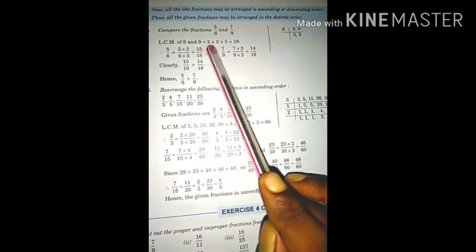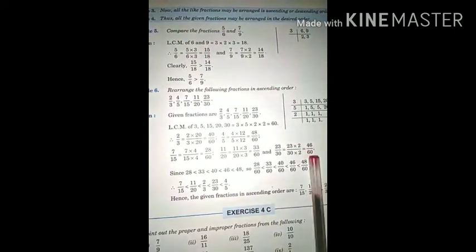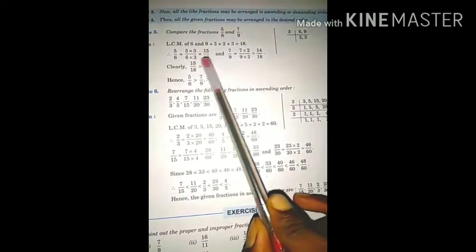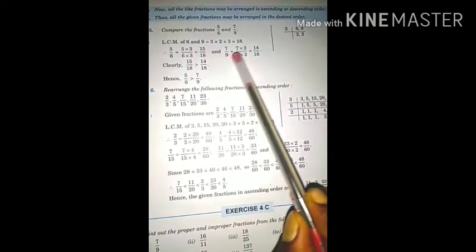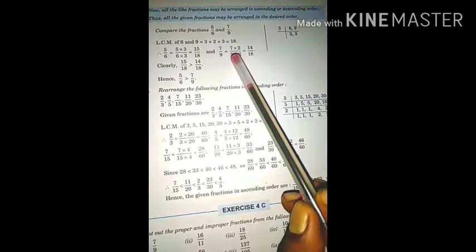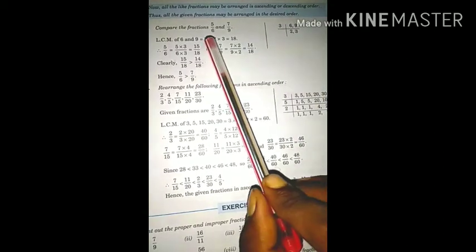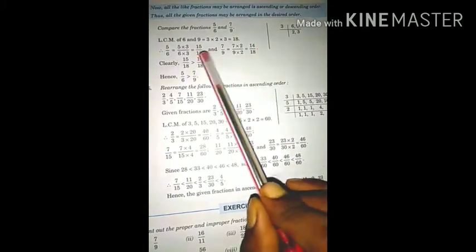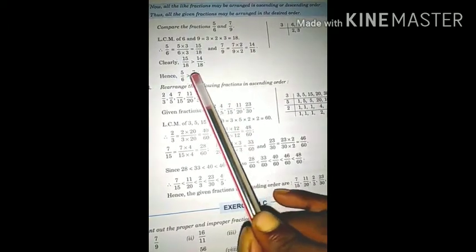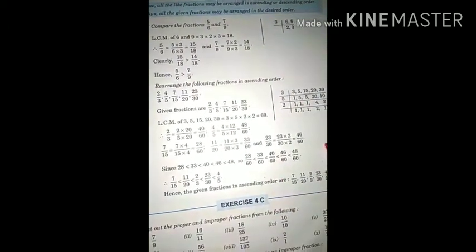Compare the fractions 5 by 6 and 7 by 9. Take the LCM of 6 and 9, that is 18. Now convert 5 by 6 and 7 by 9 into like fractions. For 5 by 6, if we multiply 6 by 3, we get 18. So 5 into 3 by 6 into 3 is 15 by 18. For 7 by 9, if we multiply 9 by 2, we get 18. So multiply the numerator by 2 as well: 7 into 2 by 9 into 2, 14 by 18. So you see now 15 by 18 and 14 by 18 are like fractions, and 15 is greater than 14. This is why 15 by 18 is greater than 14 by 18, and 5 by 6 is greater than 7 by 9.